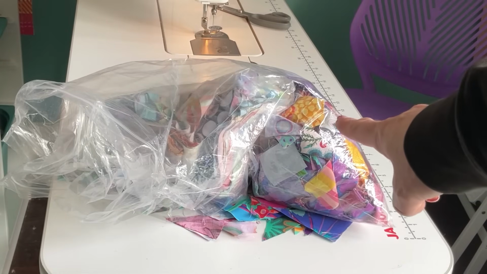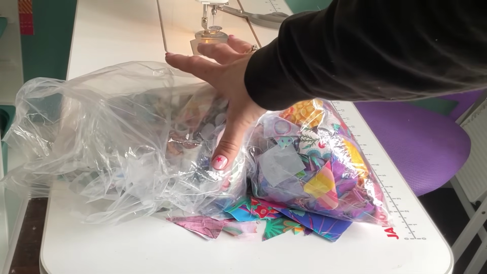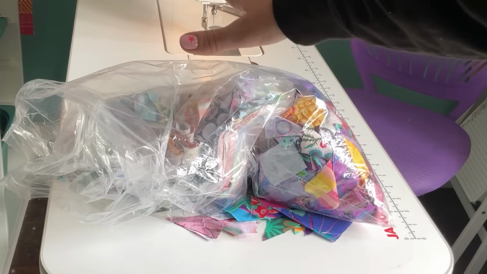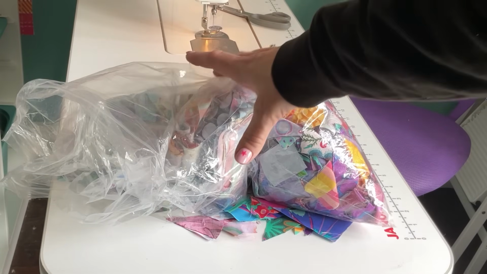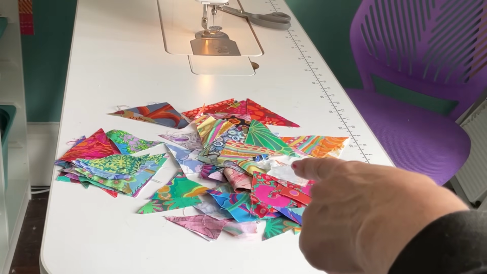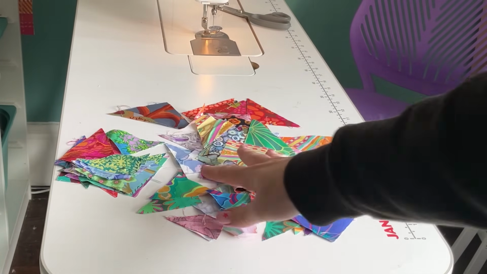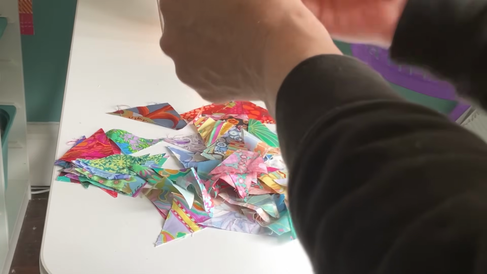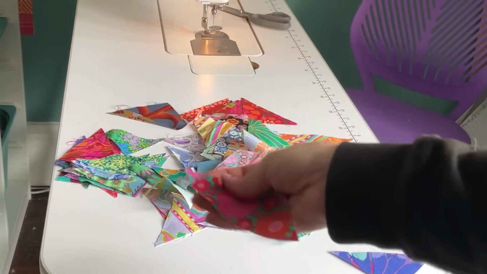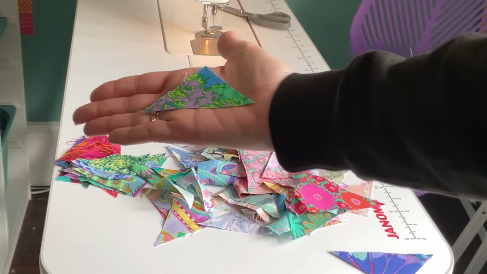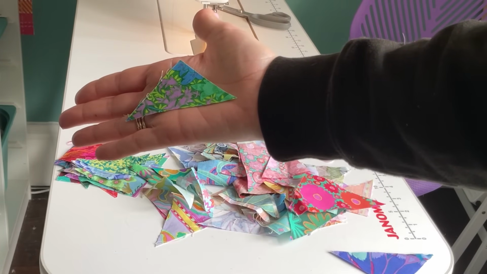So some of you may remember this bag. It's a bunch of Kaffe Fassett scraps that I got in a haul a really long time ago. And I used some of them in another quilt that I've shown on the channel. But what I have that I want to use today is all these triangles. So these were already cut into triangles in the bag. Some of them are like that kind of size, and some of them are much tinier. Where's one like that? Okay, and you might have little offcuts like this from other projects.